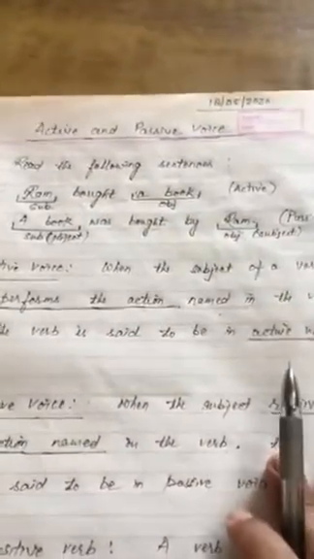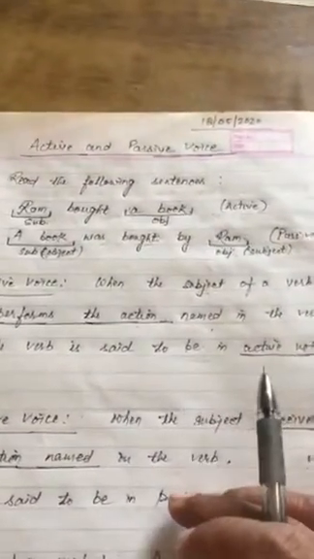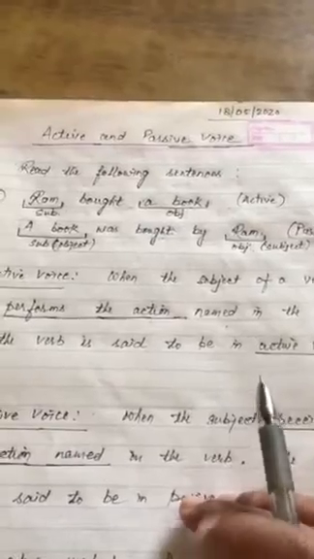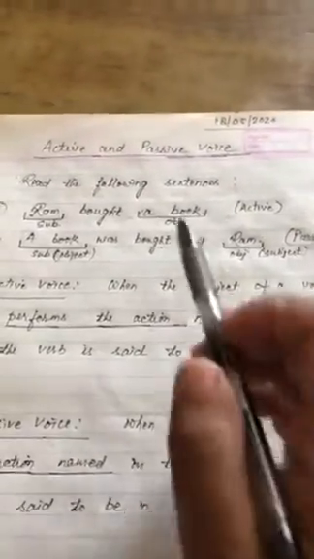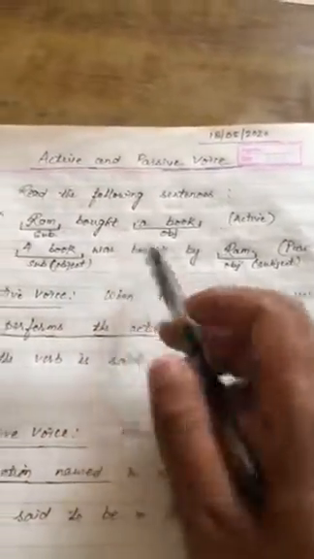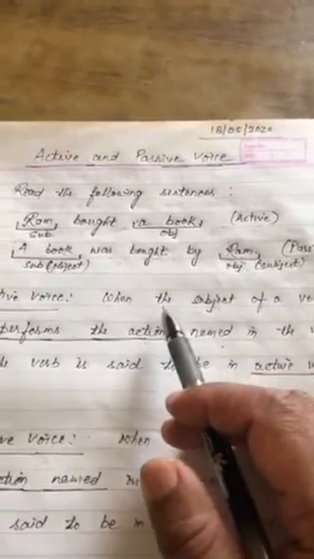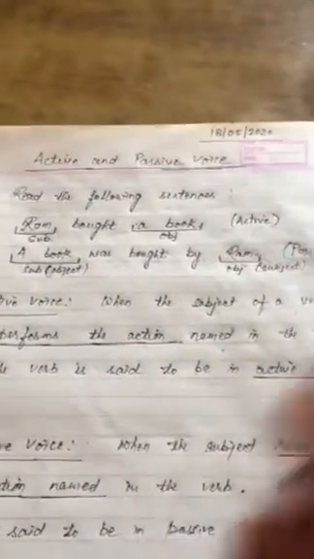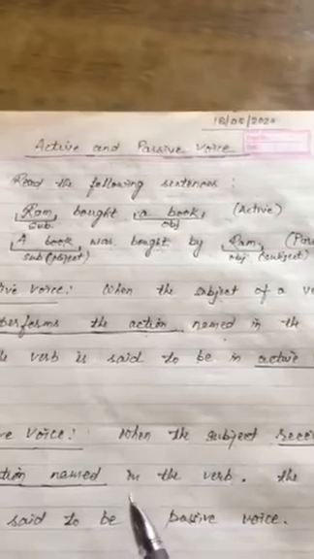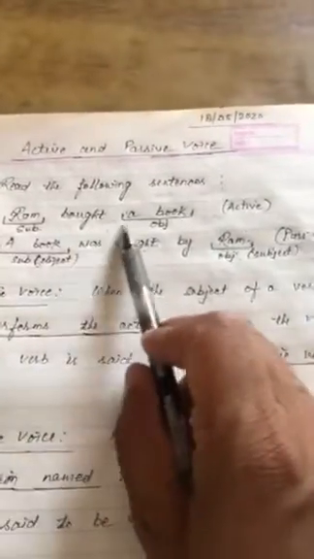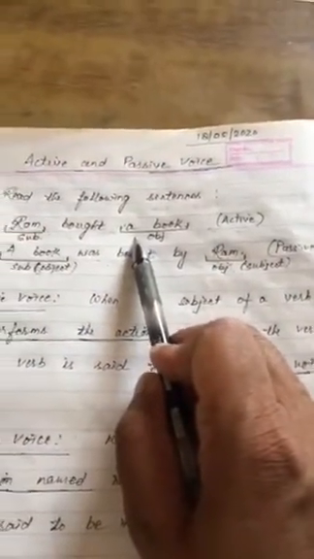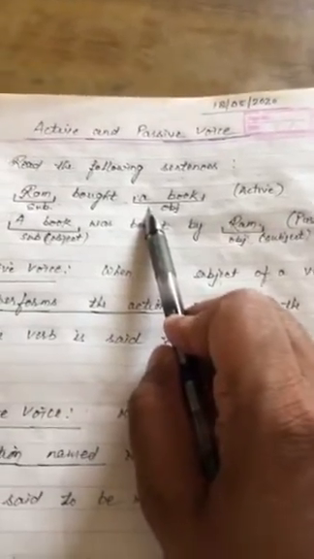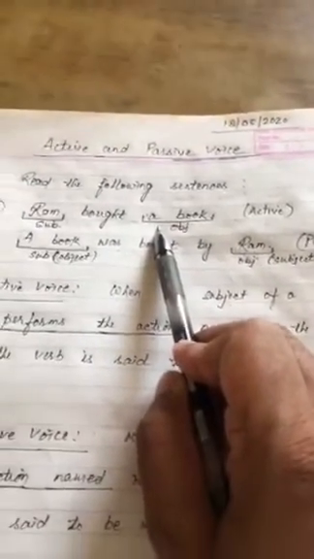You can also understand by recalling the rules of the tense chapter, what we studied there. Actually, this sentence is of which tense? Recall what we studied in the tense chapter. Tell me, this sentence is of which tense? This sentence is of simple past tense.